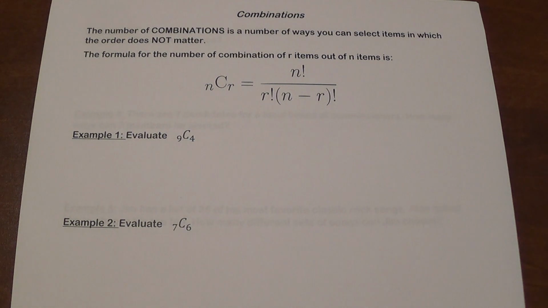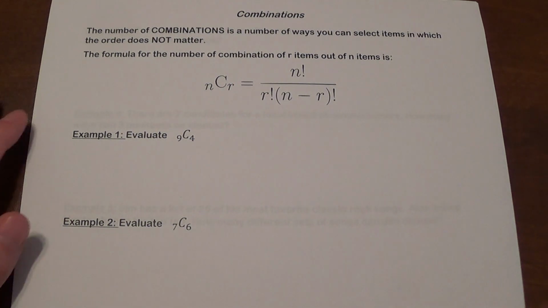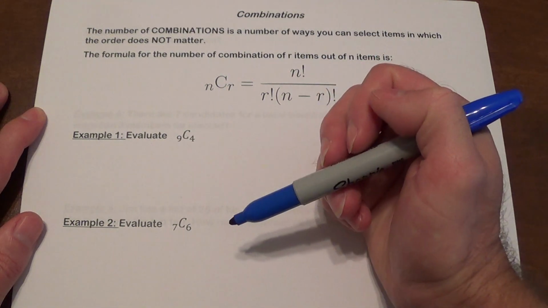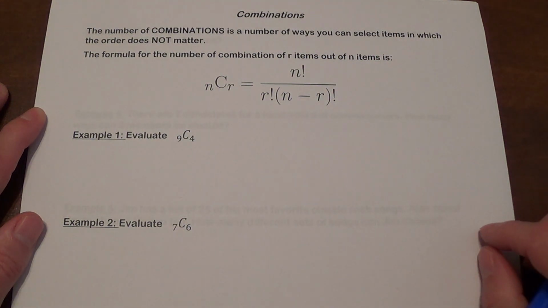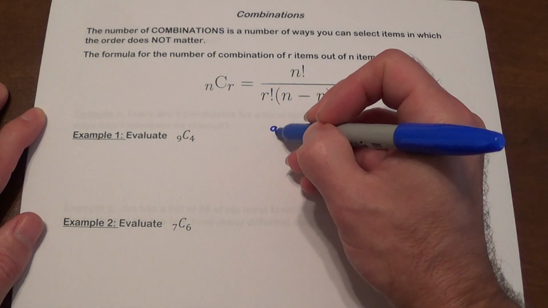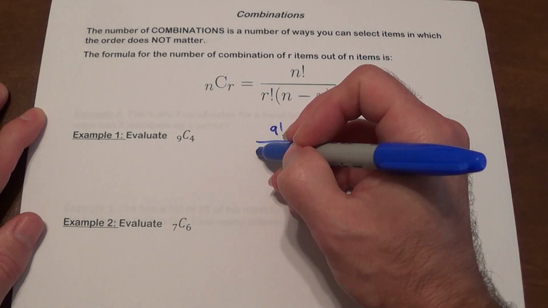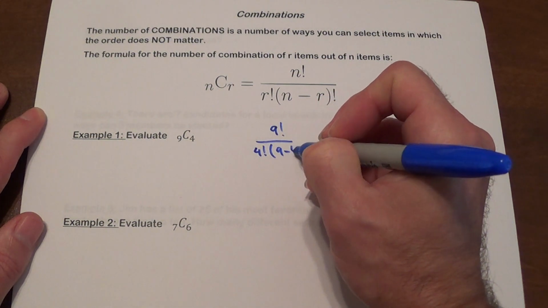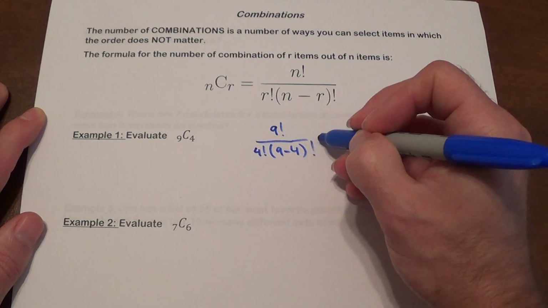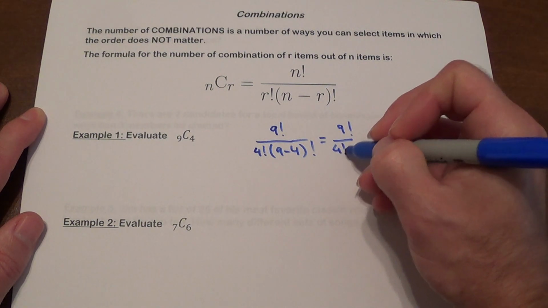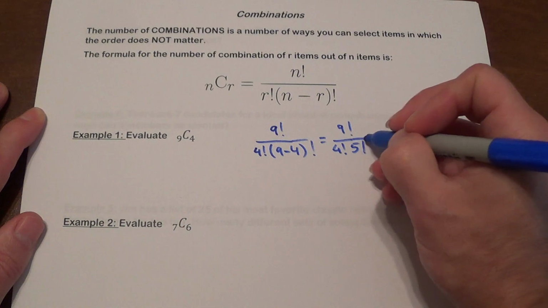Let's take a look at the first example. What we're doing here, we're selecting 4 items out of 9 items, and we want to see how many different ways this can be done. According to the formula, this is going to be 9 factorial on top divided by 4 factorial times (9 minus 4) factorial, which can be simplified to 9 factorial divided by 4 factorial times 5 factorial.